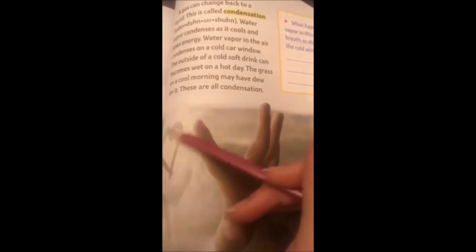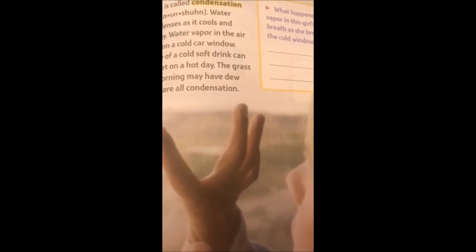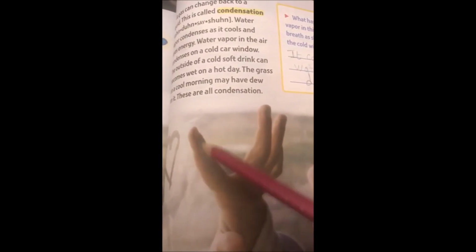Here they said, what happened to water vapor in this girl's warm breath as she breathed on the cold window? Here we have a cold window, and the girl just breathed over here. I don't know if you see it here, is it clear? All this white is the water vapor. It condensed into tiny water drops. What happened is that the water vapor got condensed, and we had some water droplets.